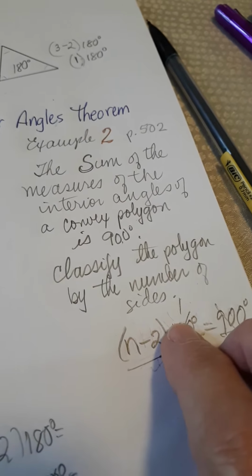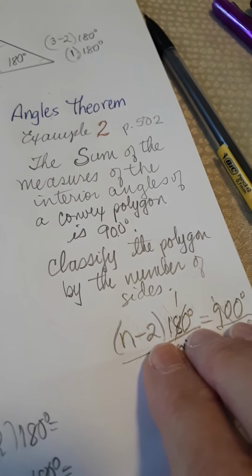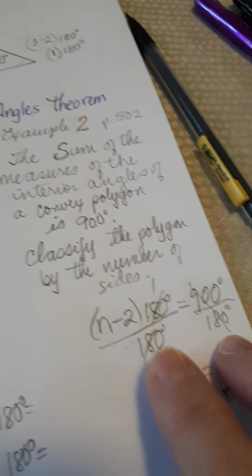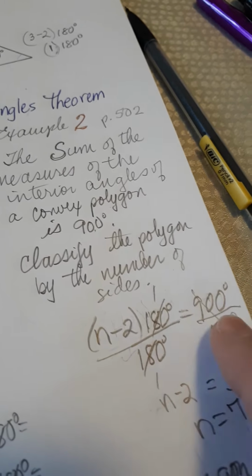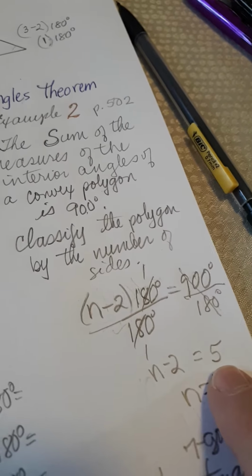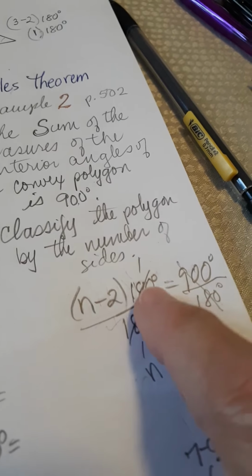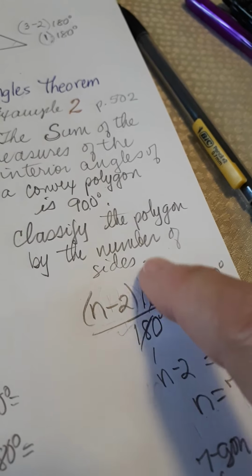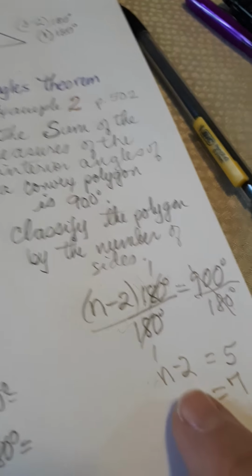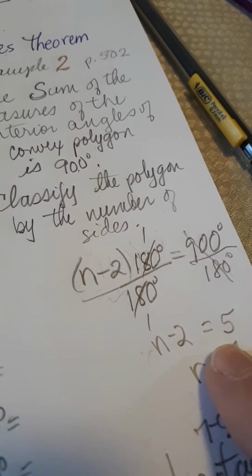Instead of distributing the 180 over the n minus 2, we divide both sides by 180 degrees, and we get that 900 divided by 180 is 5. 180 and 180 simplify to 1, so we end up with n minus 2 equals 5.